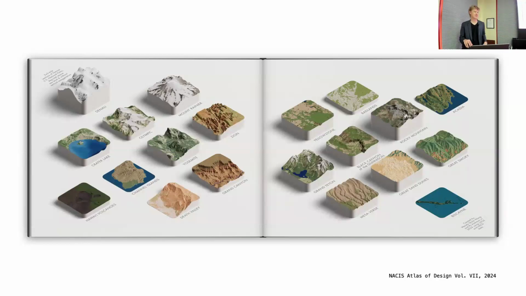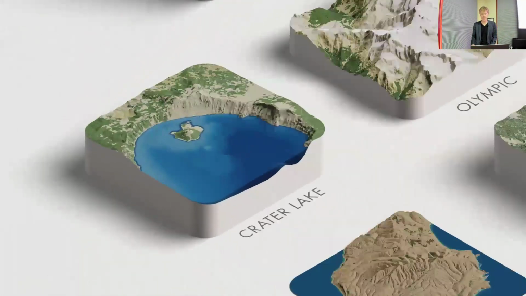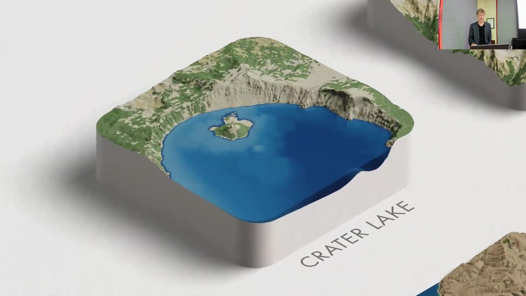And you can see the atlas where this was published right on the table. I'll show you a couple of zoom ins of parks that are maybe familiar to you. And so, why did it take us a year to do this? It didn't take us a year to get the data and make these 3D objects. What took so long is figuring out how to style all of these.